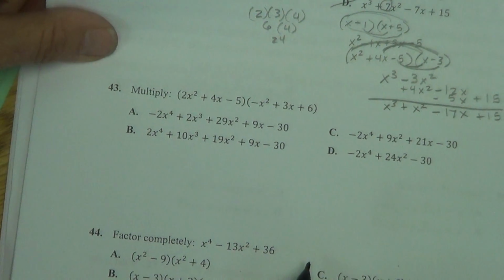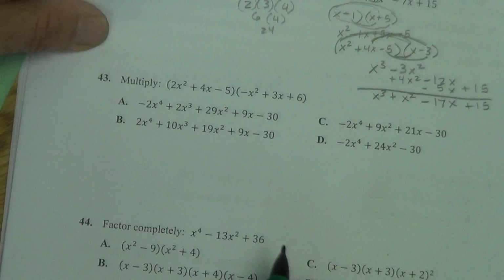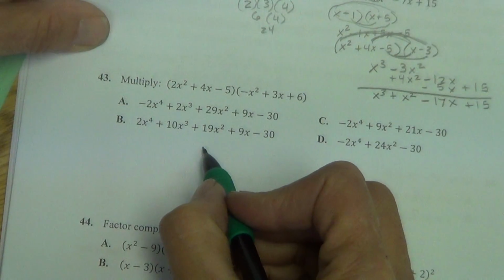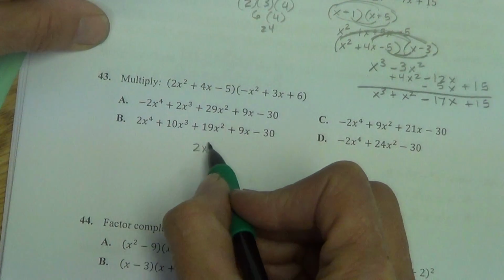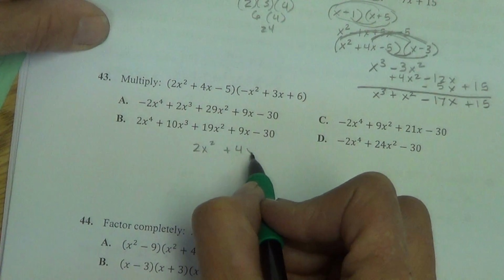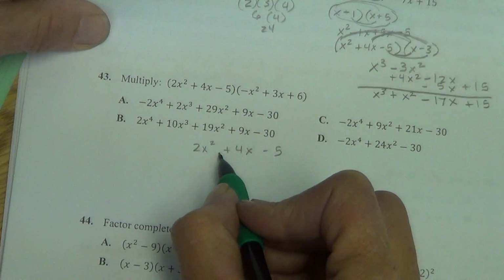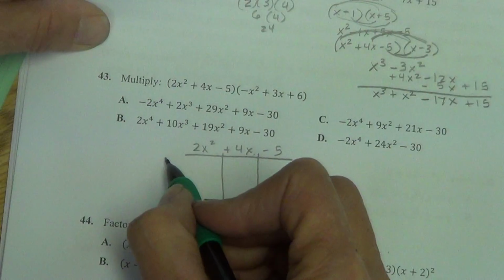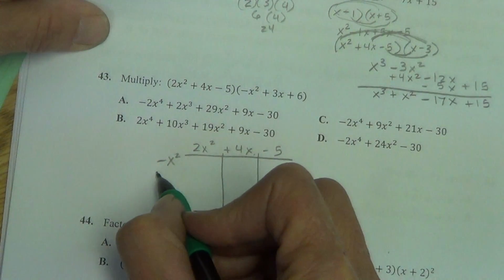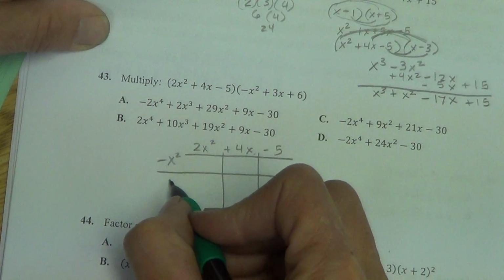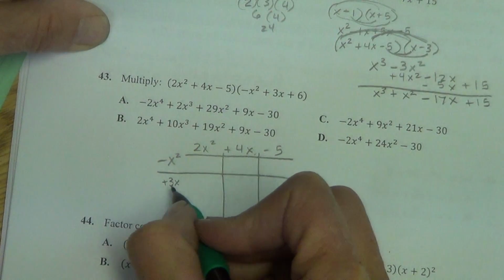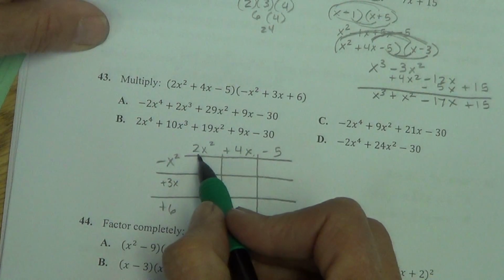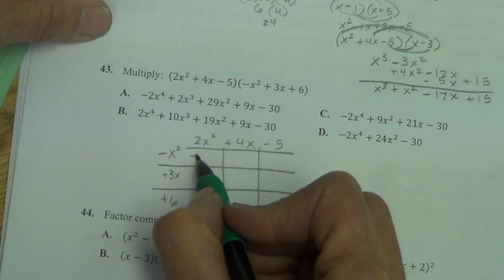Next one, you're going to have to do a massive box or a FOIL. I'm going to show the box just because I have a lot of you that like to do it still. 2x squared plus 4x minus 5. We have negative x squared plus 3x plus 6. So negative times 2 would be a negative 2.